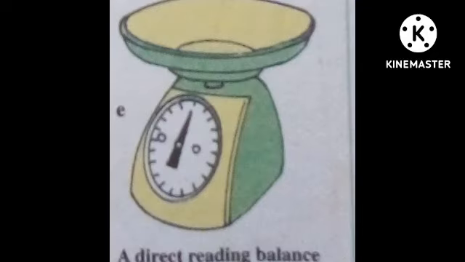Now I want to point your attention to something in physics, because most of the time there's often a misconception between mass and weight. Mass is a fundamental quantity, but weight is a derived quantity, and weight is very different from mass, because as you can see, the instrument used for measuring weight is majorly called the spring balance. Though there are other instruments used for measuring weight, majorly we make use of the direct reading balance, and it measures the weight directly.